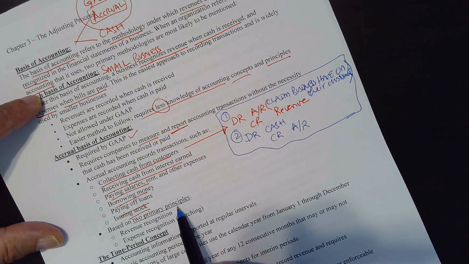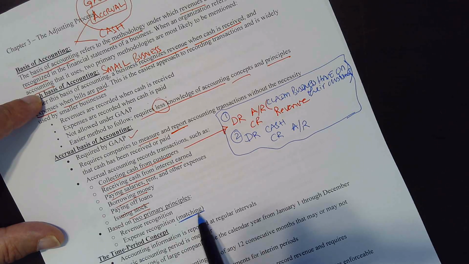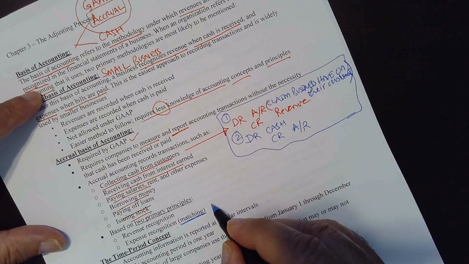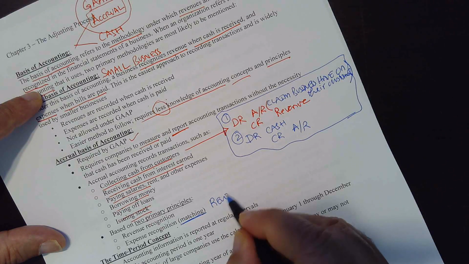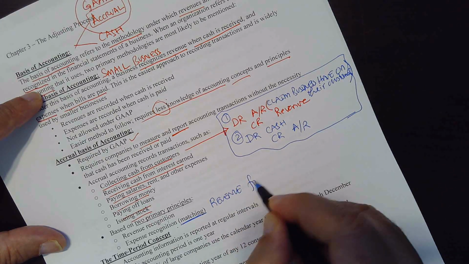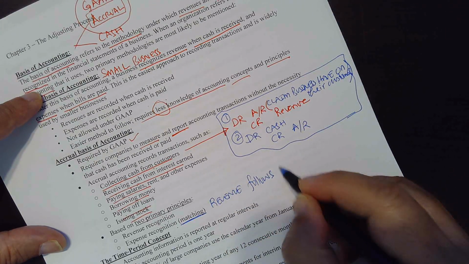Based on the following principles, we're going to talk about two very important principles. One is called revenue recognition and the other is expense recognition, the matching. Always remember, revenue follows expenses.